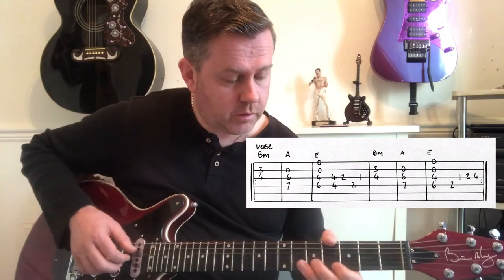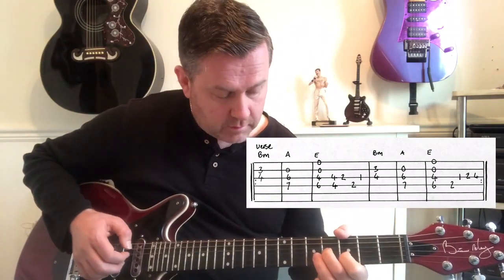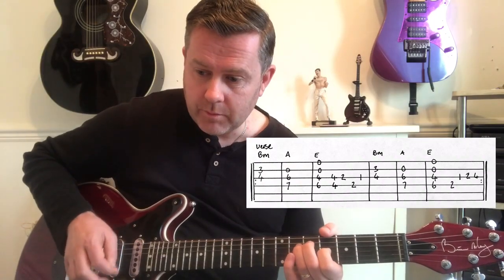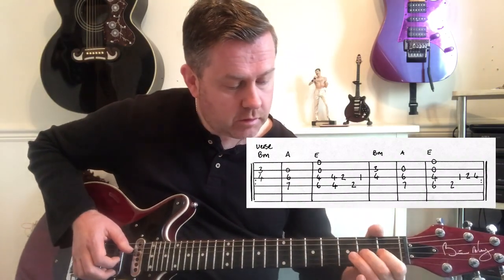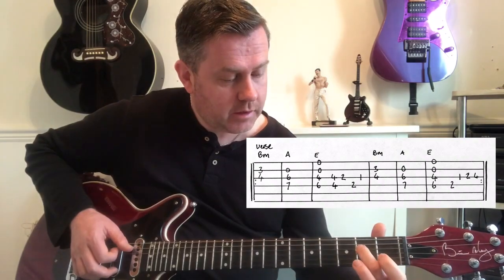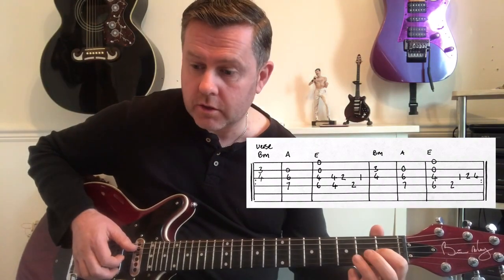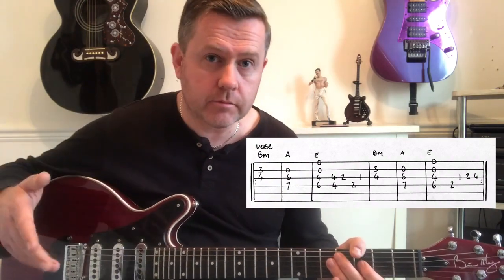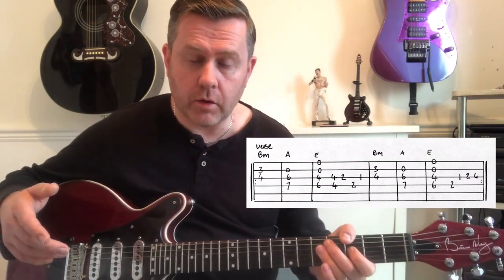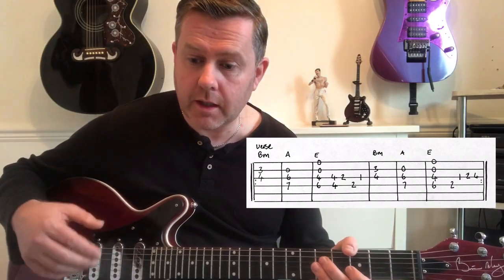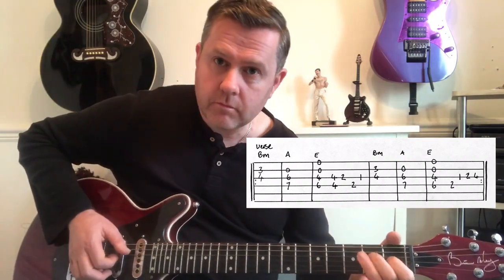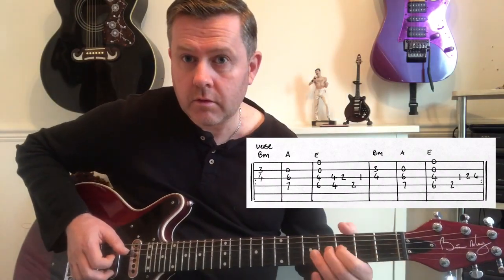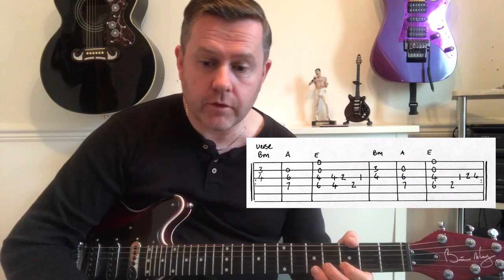Second time we do it, we're going to do the same B minor, A, E, but then we're going to go 2nd fret of the D, and then 1st, 2nd, 4th on G. And we're going to repeat that whole thing again. So what to watch out for there is B minor, A, E, B minor, A, and then on E, and then that is repeated again for the verse.